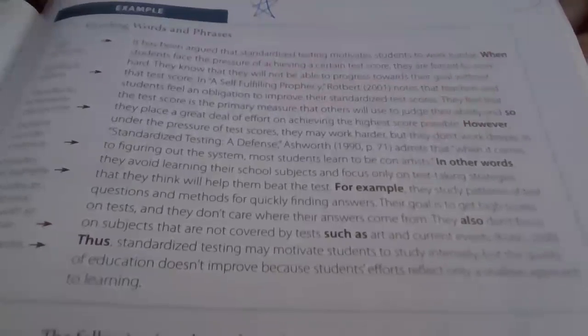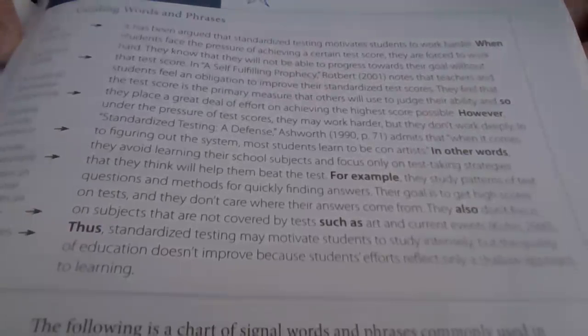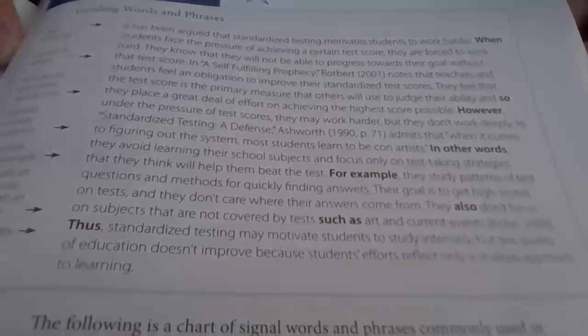So I'm going to leave this on the screen here, but I'm going to read the bolded parts. You can see, like, when students face. So they place a great deal. However, right, so I have a contrast. In other words, so explaining something clearly, paraphrasing, right? And that's what we usually want to do after a quote. For example, providing evidence, an example.